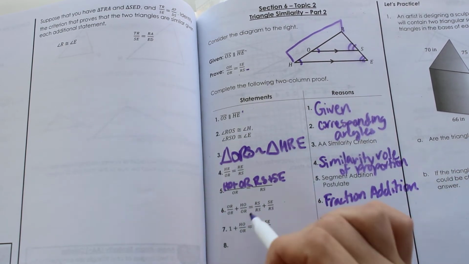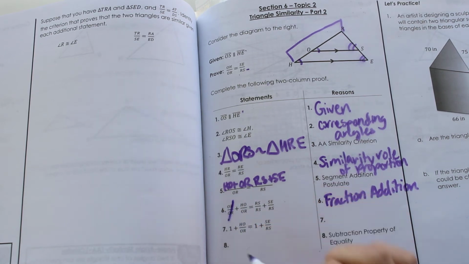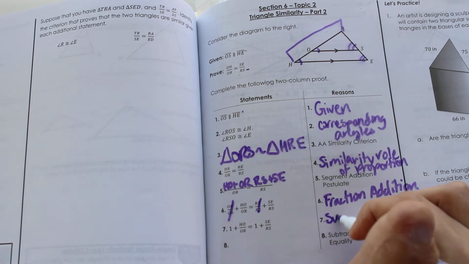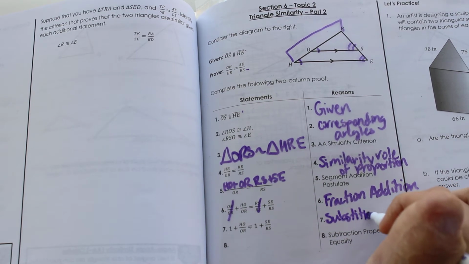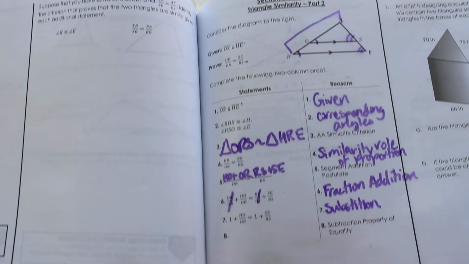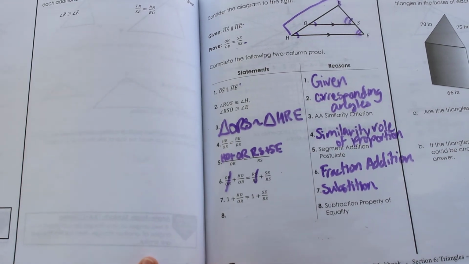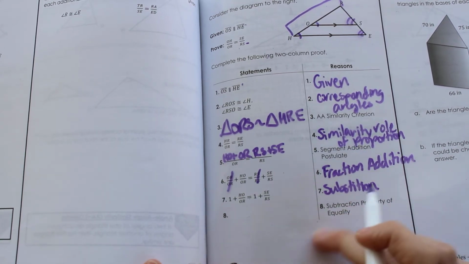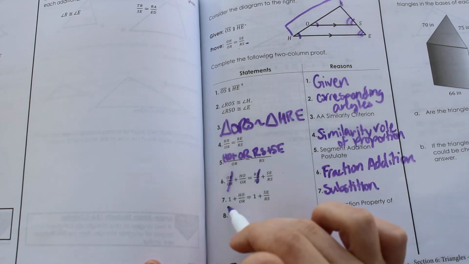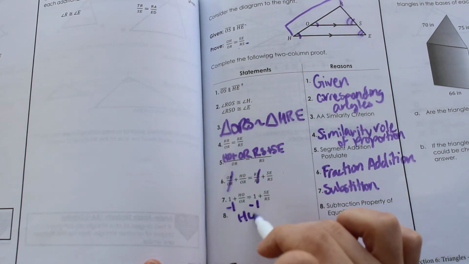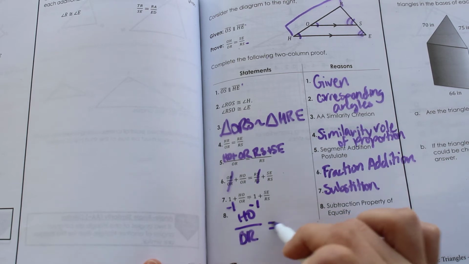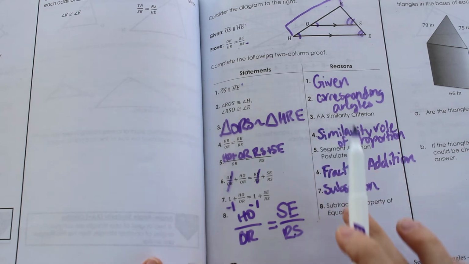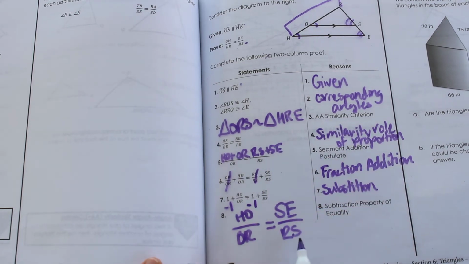Okay, then let's simplify our fractions. Well, OR divided by OR will simplify to a 1. Same thing with RS. So this will be by substitution. Okay, we just simplified. And then what would our last step be? Well, our last step is by the subtraction property of equality. So subtracting 1 from both sides, we get that HO over RO is equal to SE over RS, which is exactly what we wanted to prove, so we're done.